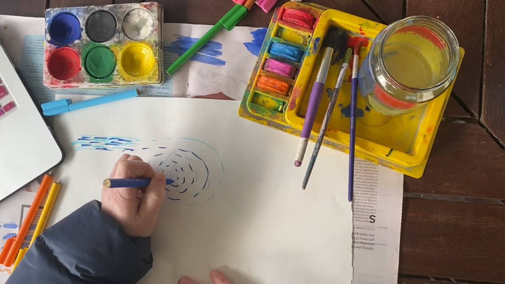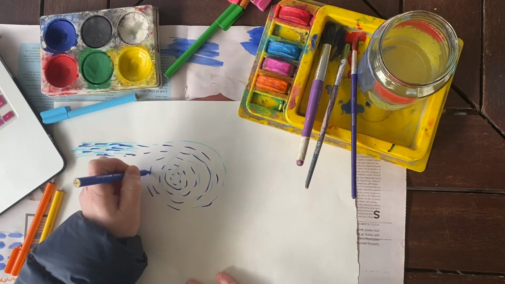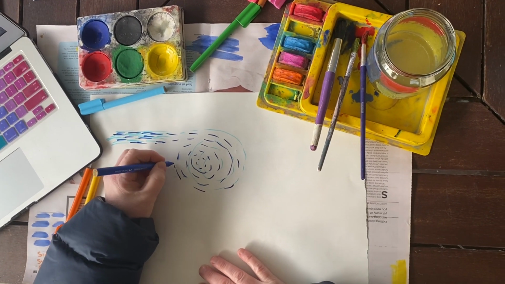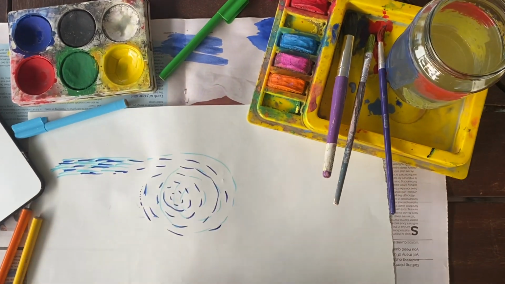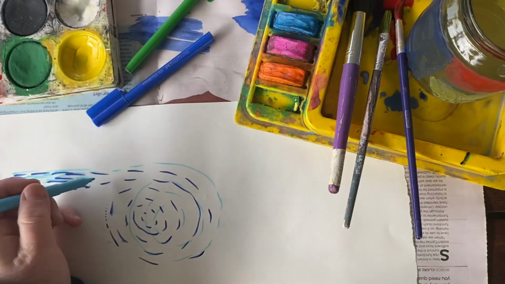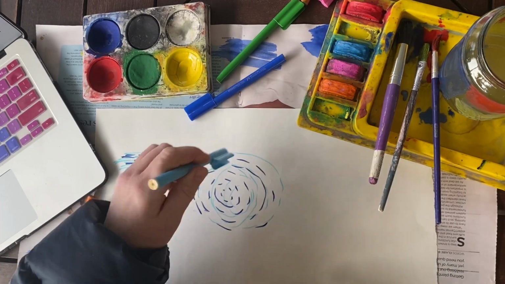You can go slower. You notice how the pen, I'm doing these lines like this, but they even can end up as a dot. Dots create lines. I'll just do one more. There's a swirl, swirling around. Creates movement in the image.